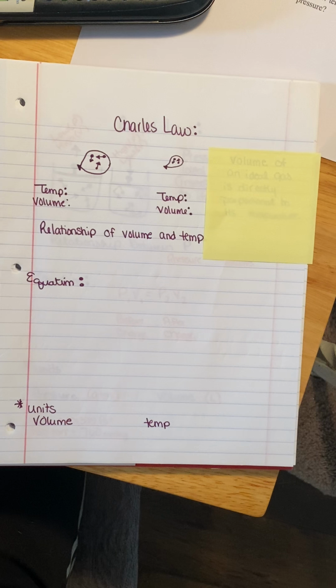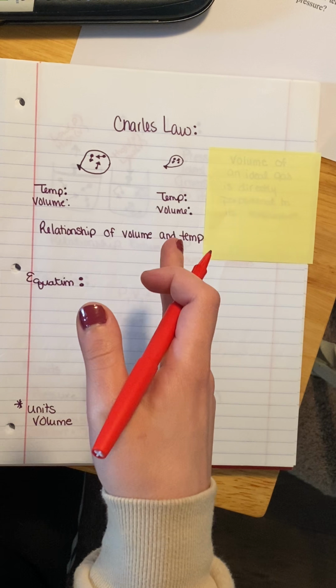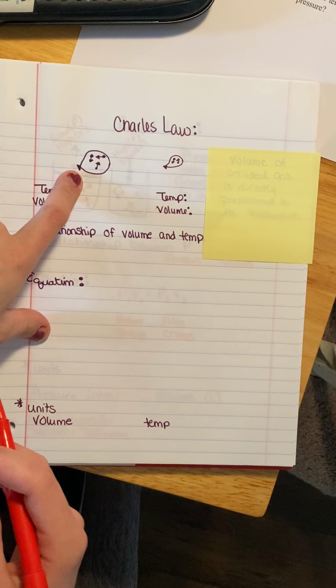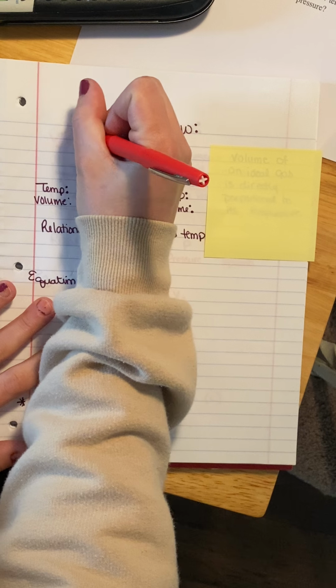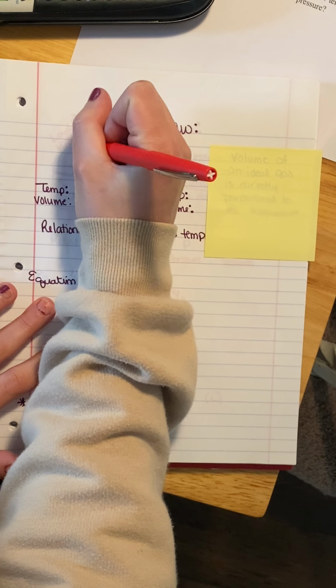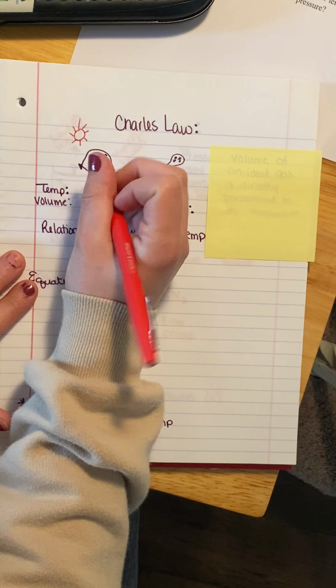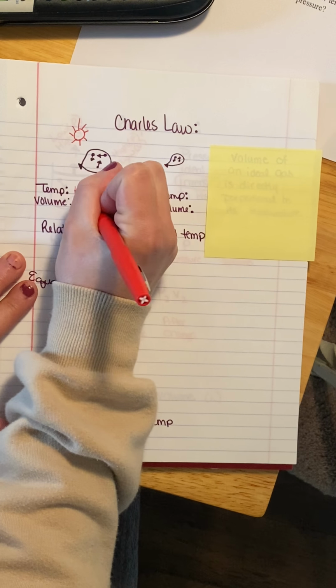Okay, so here's my little example. Again, not an artist, sorry guys, but I want you to think about if I were to take a balloon and let's say I left it out in the sun. So you would say the temperature is high.